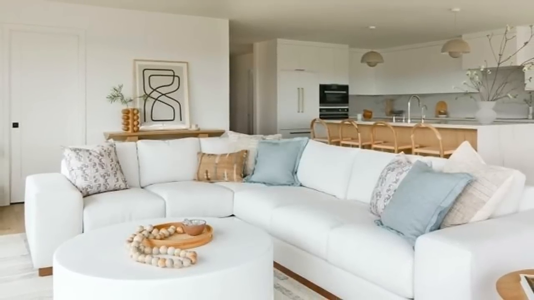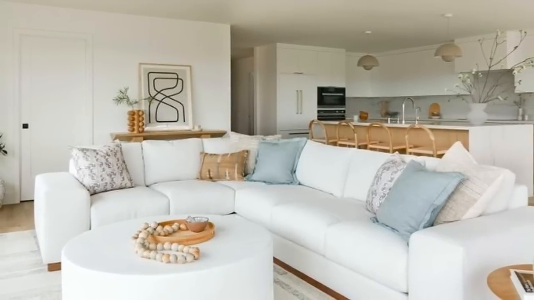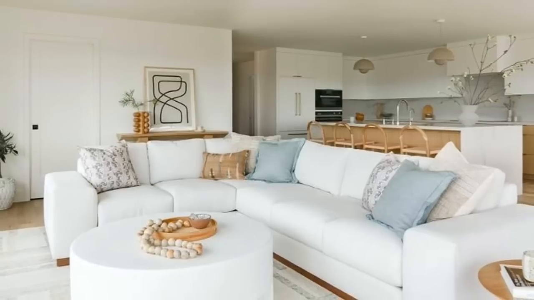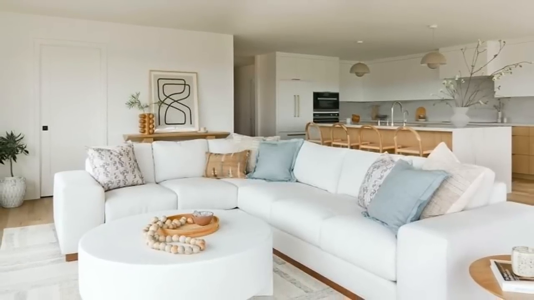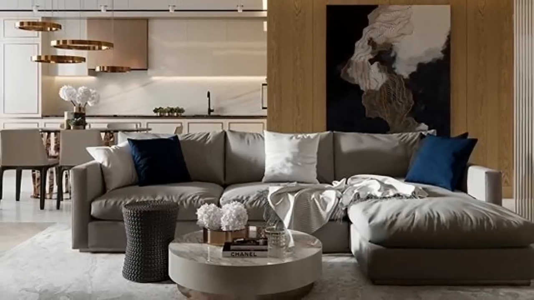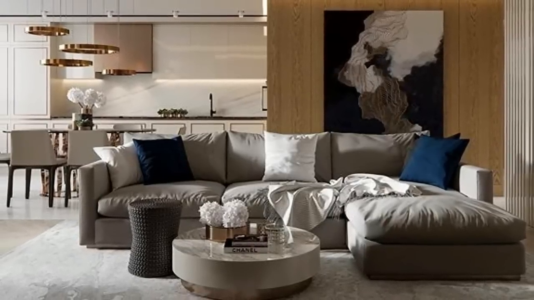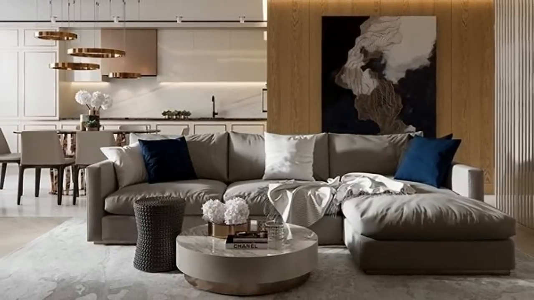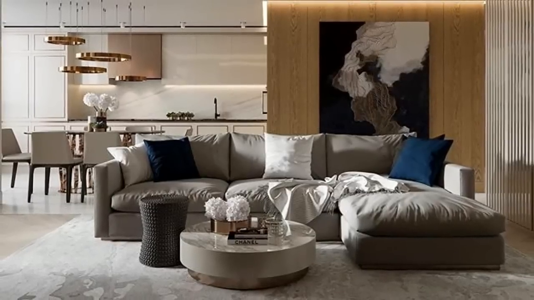An open plan space allows you to be more creative with your flooring options. It's possible to mix and match different types of flooring to help separate living zones, as long as the flooring types complement each other and create a cohesive flow.